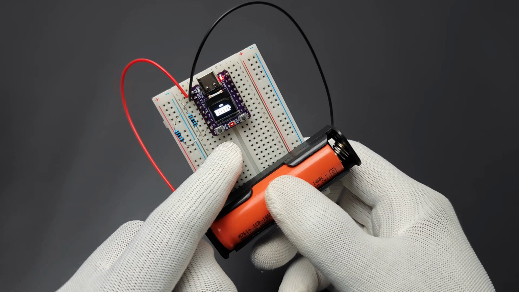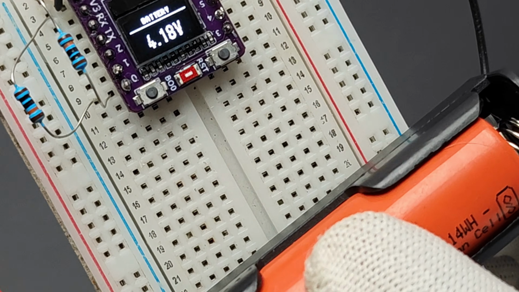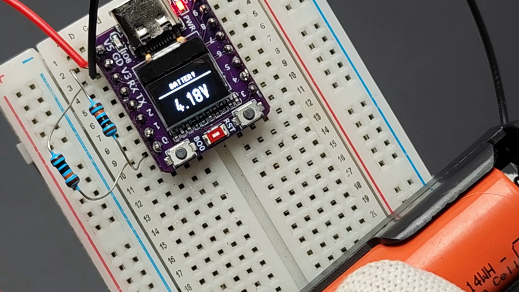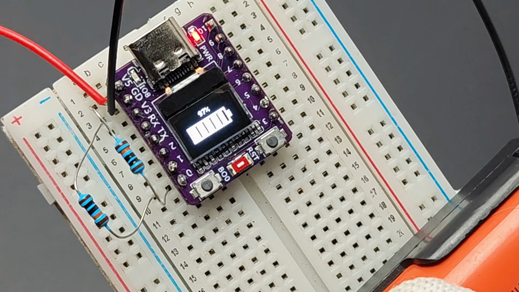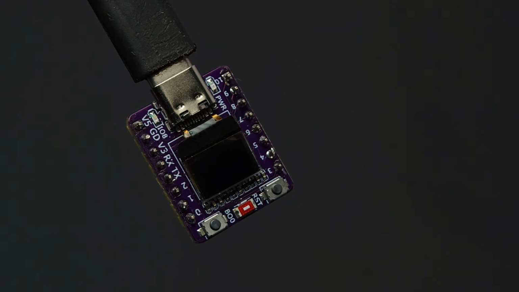Now in this example, I am reading the voltage of a 3.7 volt lithium-ion battery. I connected the battery via a resistor-based voltage divider and you can see the working. In this final example, I am displaying a simple robotic eye animation.